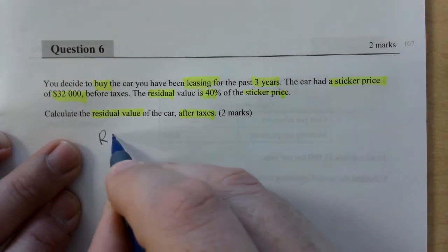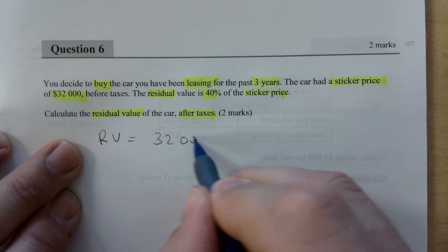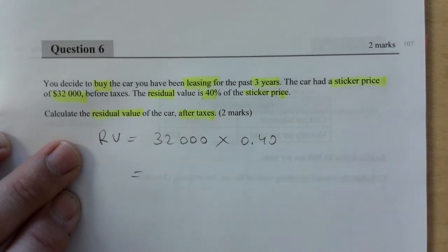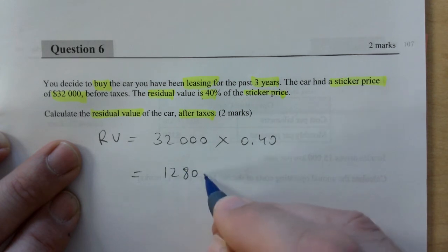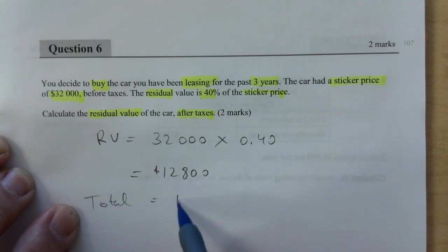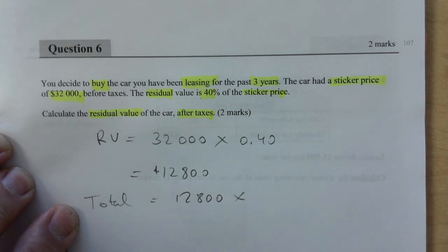So residual value would be 32,000 times 0.40, because that's 40%. It's 12,800. Total would be 12,800. What would you tax this? 12. Can you tell me why it is correct? Just for the folks listening. You just know it's 12. That's actually good, you memorize it. It's 12.